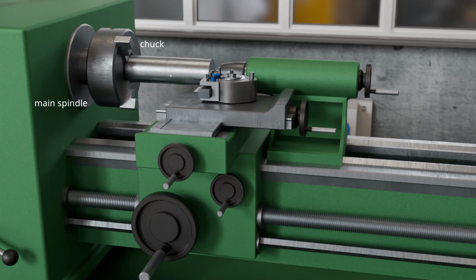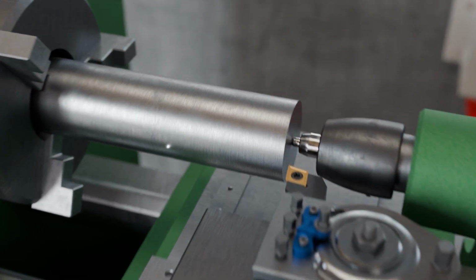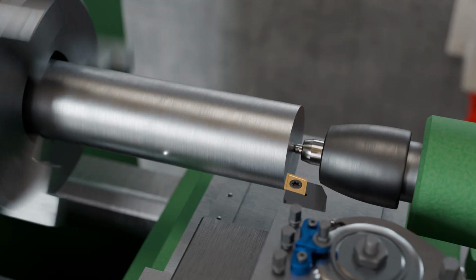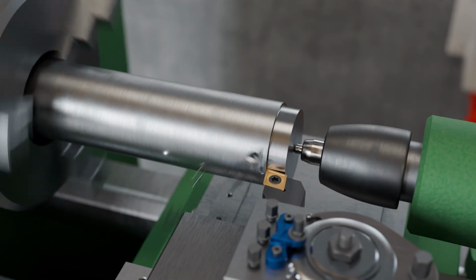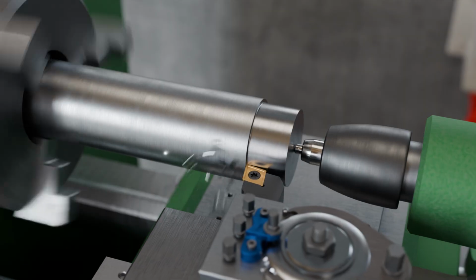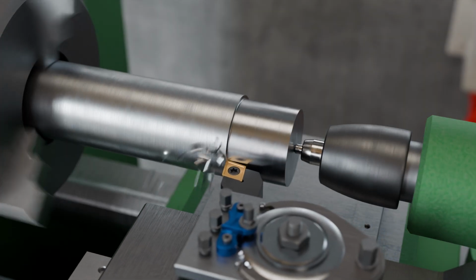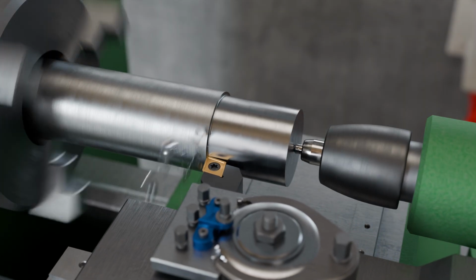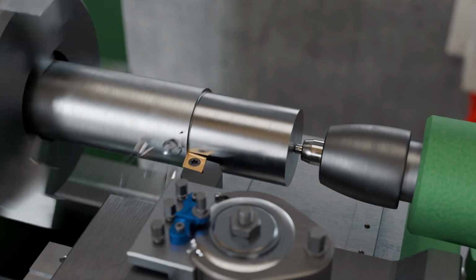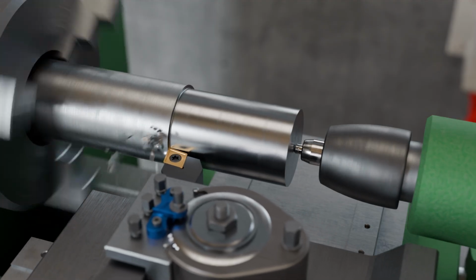The feed, which is linked to the spindle speed, is transmitted to the tool carriage via a so-called feed rod. As the name suggests, in longitudinal turning the feed moves parallel to the axis of rotation of the workpiece, thereby producing a cylindrical surface. Due to the continuous cutting action in longitudinal turning, relatively long chips can be generated, which are also referred to as continuous chips.